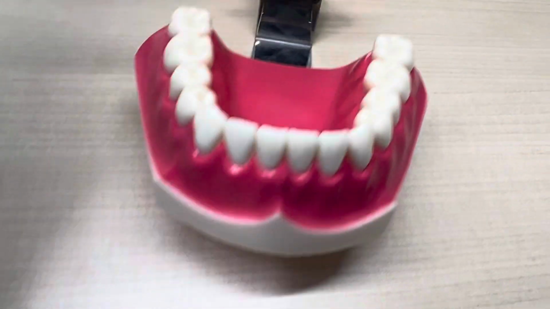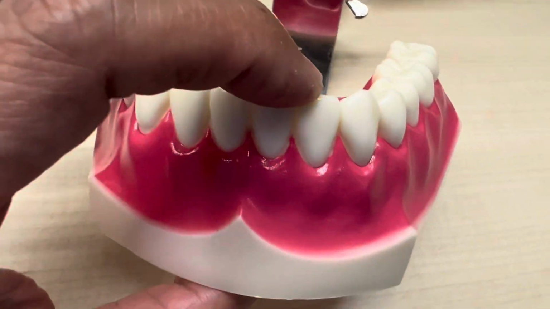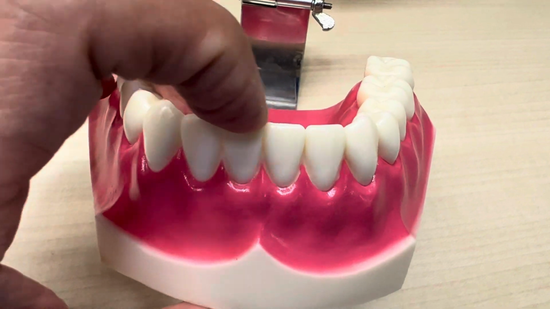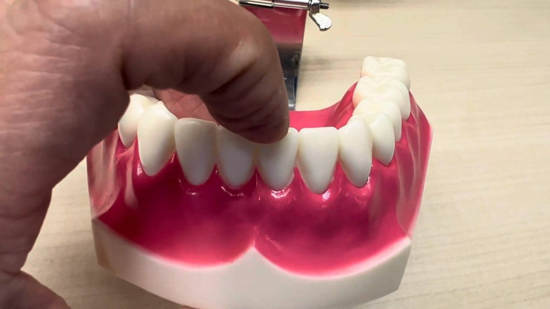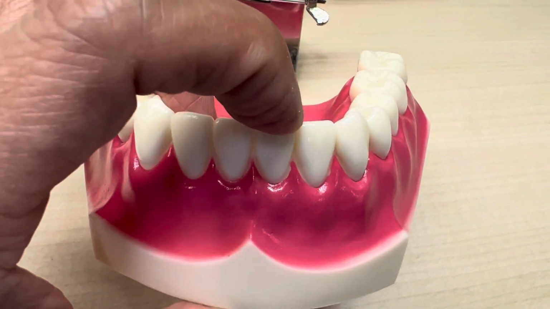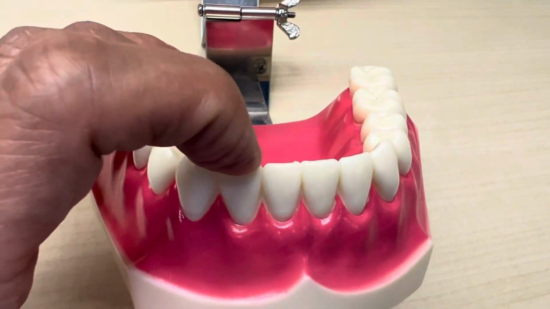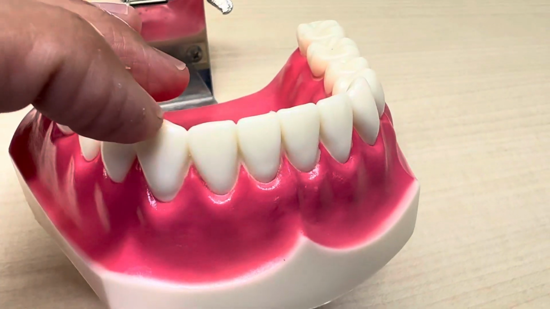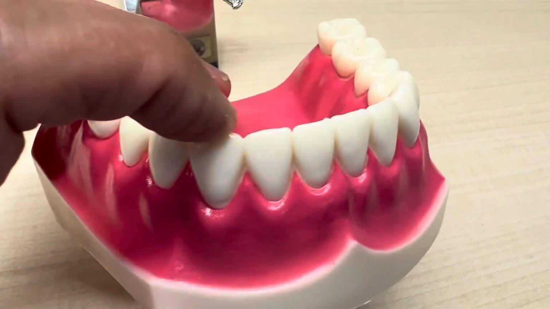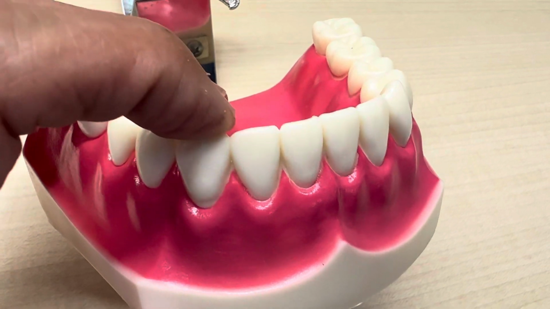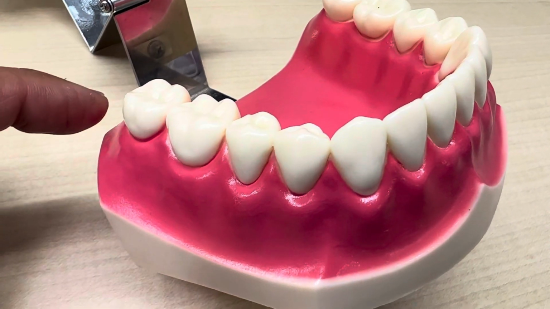On each corner, you have to identify which one is the canine, which one is the premolar, and the lateral incisor. Here, central incisor. These are called 23, lateral incisor on lower left; 24, central incisor on lower left; central incisor on lower right; lateral incisor on lower right; and this is lower right side canine, or number 27, 28, 29, 30, 31, and the wisdom tooth is not present.